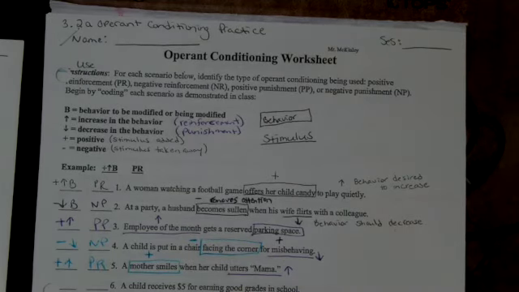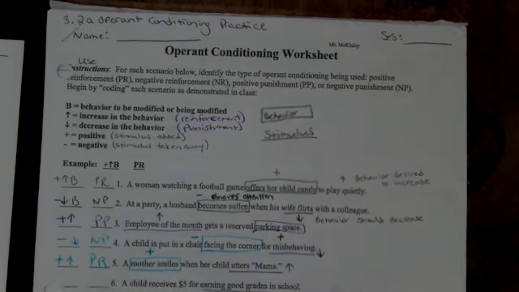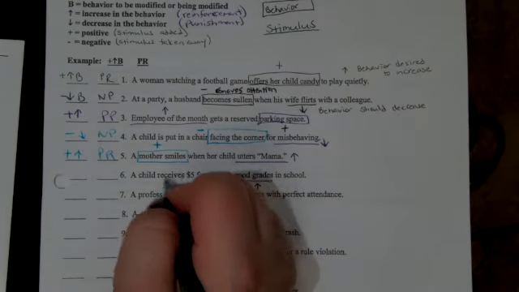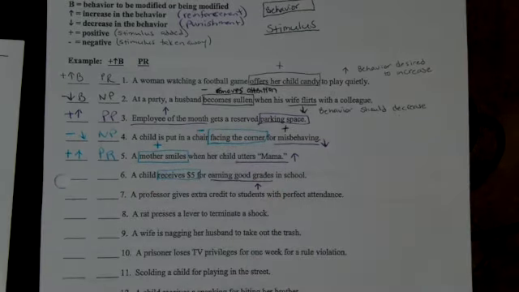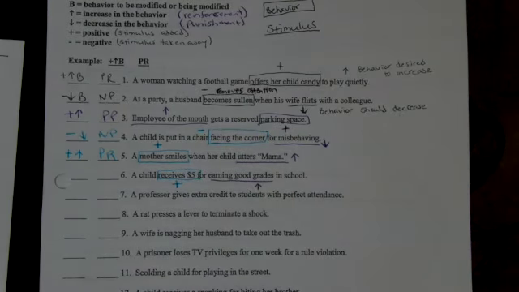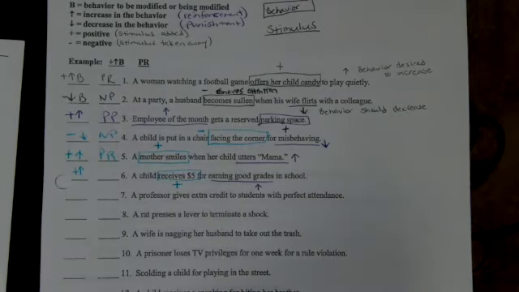Next, a child receives $5 for earning good grades in school. So the behavior is earning good grades. We want to continue that because that's appropriate behavior. The stimulus is receiving $5. And since I'm receiving it, I'm getting it, therefore it's being added. So this then is positive reinforcement as well.